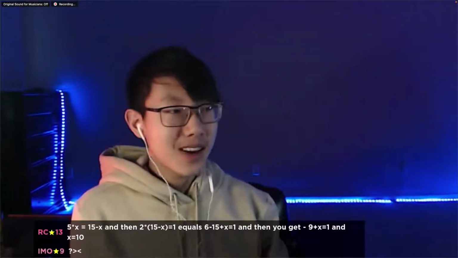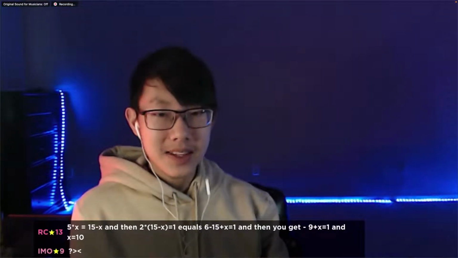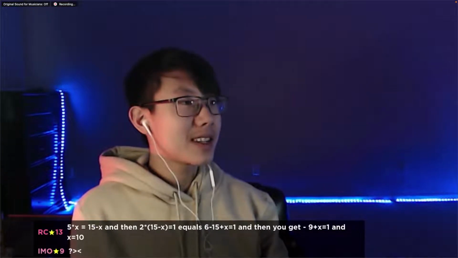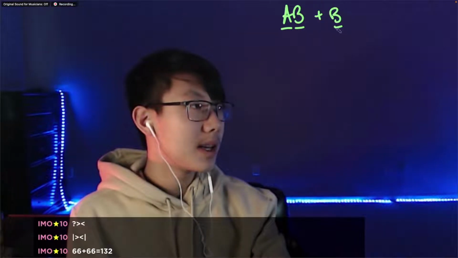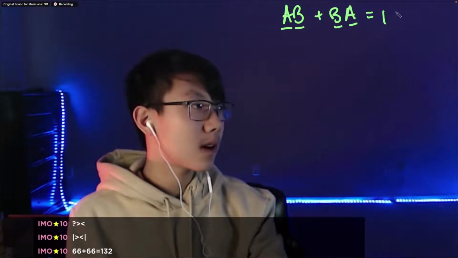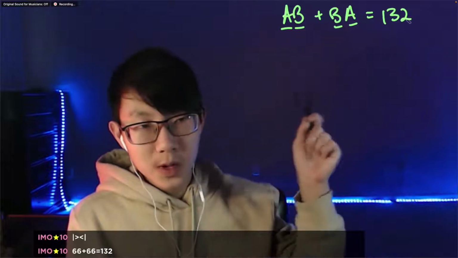Alrighty, on to number 11. Determine how many 2-digit numbers satisfy the following property: when the number is added to the number obtained by reversing its digits, the sum is 132. In other words, if I have a number that looks like AB, with a digit A and then a digit B, and I add this to BA, I get exactly 132.